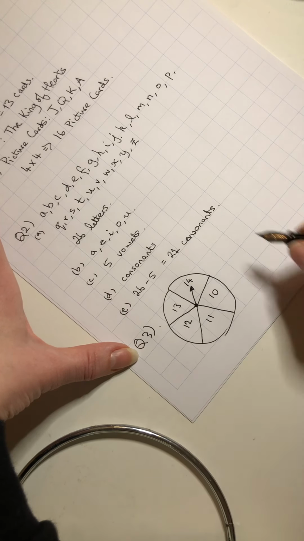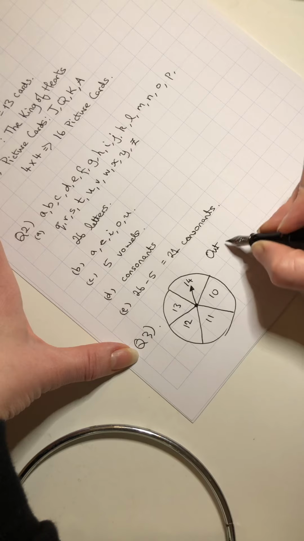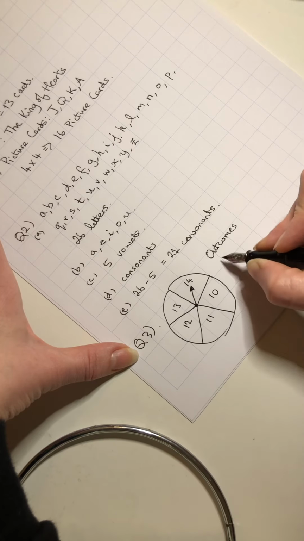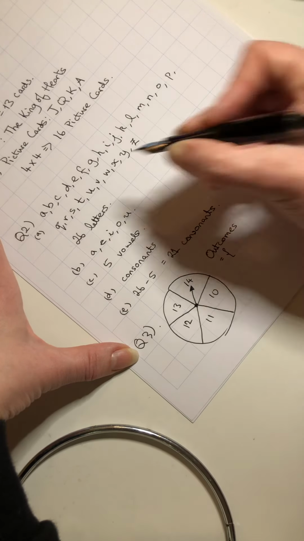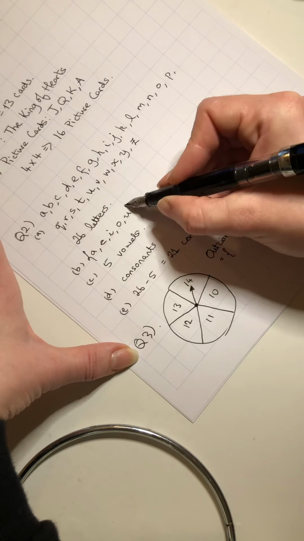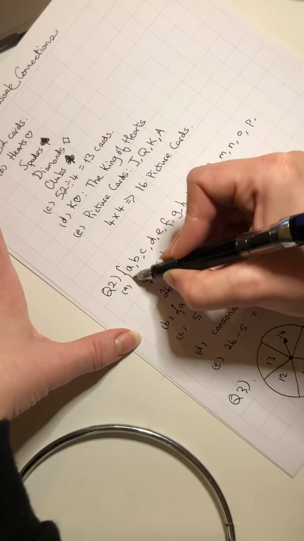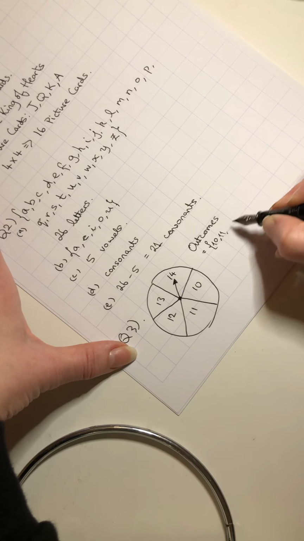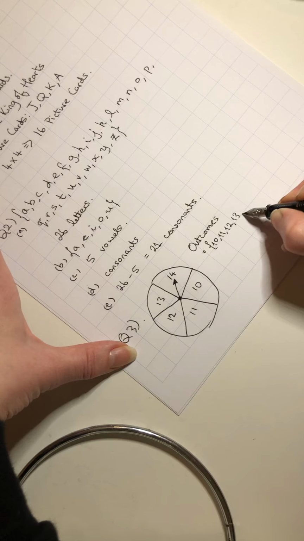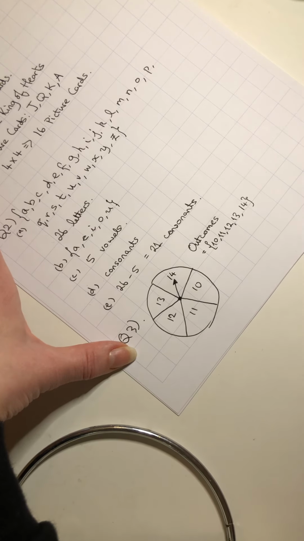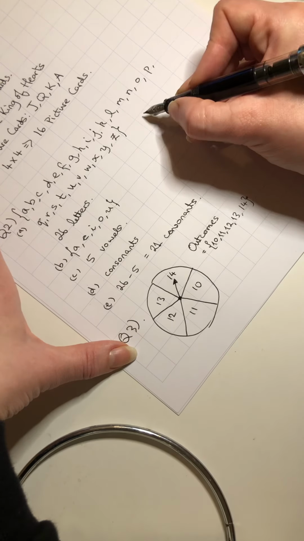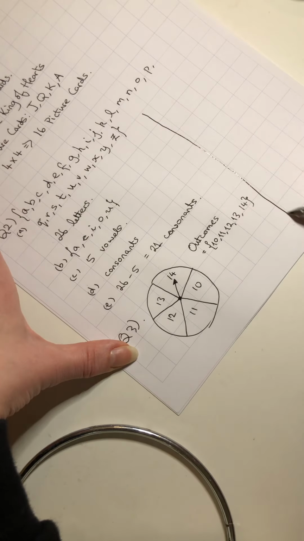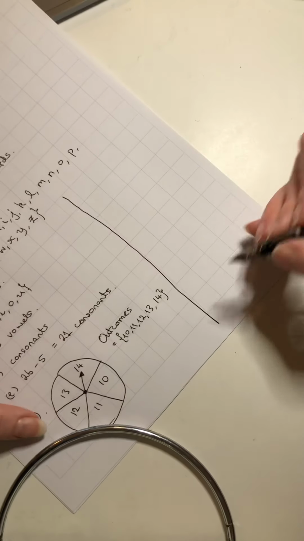List all the possible outcomes. So our sample space, or our list of outcomes in this case, are just, when you're asked to list, you don't have to put the set brackets in, but there's no harm if you do. So the outcomes are 10, 11, 12, 13, 14. Right, we're just getting used to the different language that probability and counting questions ask us.